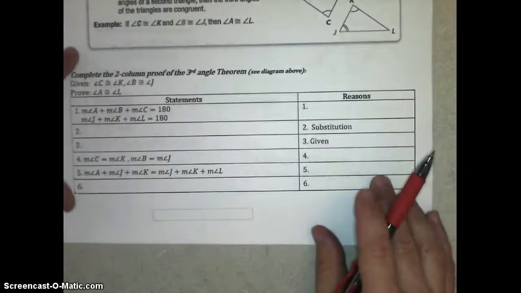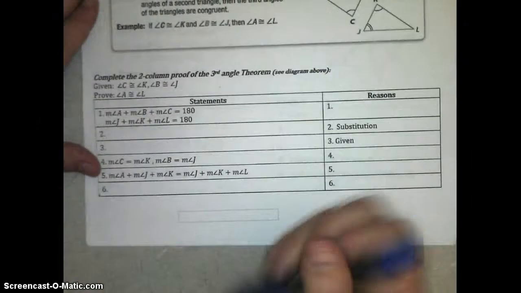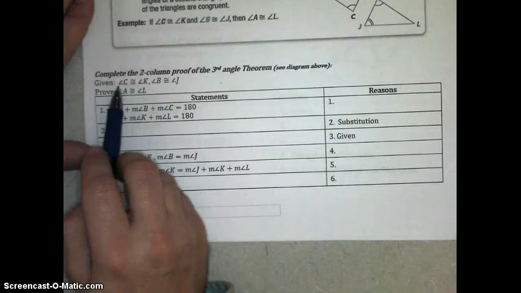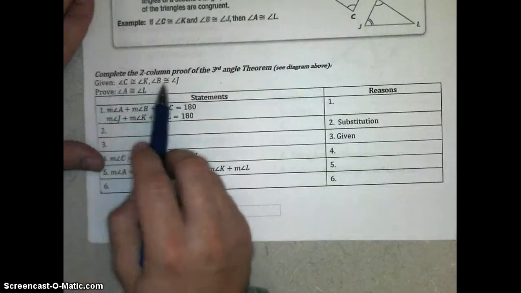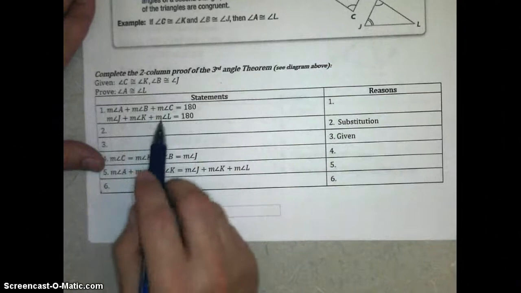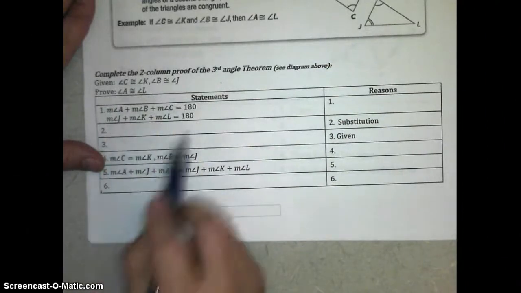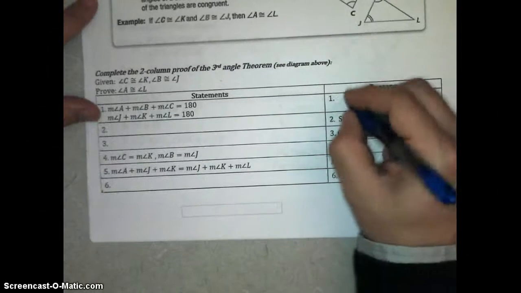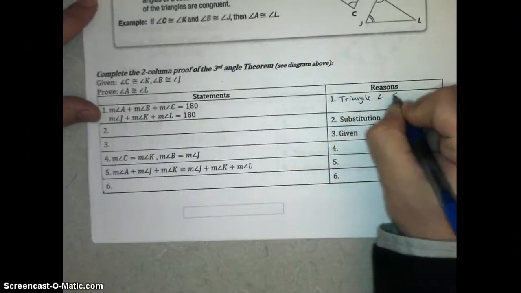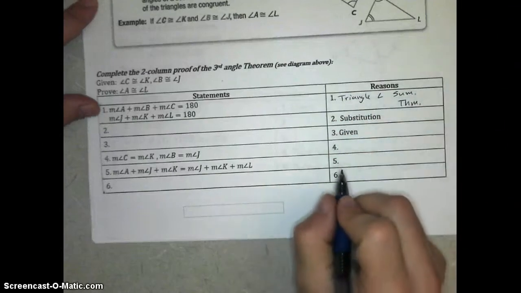So we're going to go through this proof. Parts of it are already given to us, but we're going to go through and work this out together. So please pay attention. So here's what we have. Our given information is that angle C is congruent to angle K, angle B is congruent to angle J in this diagram here. Now notice that's not what we start with. But we do start with the fact that angle A, B, and C add up to 180, and J, K, and L add up to 180. That's not given. That is your triangle angle sum theorem from last lesson.